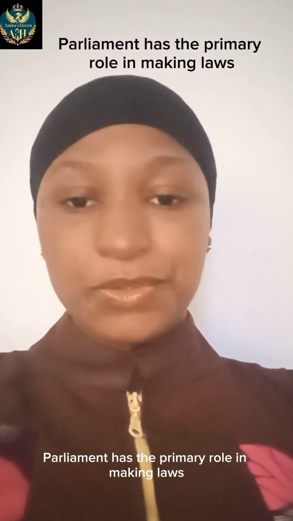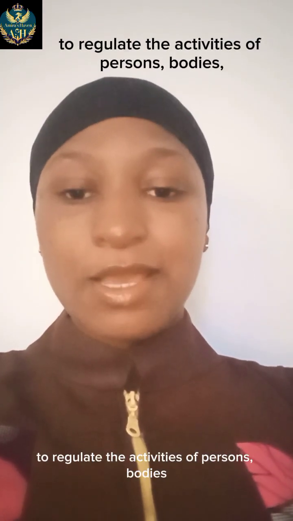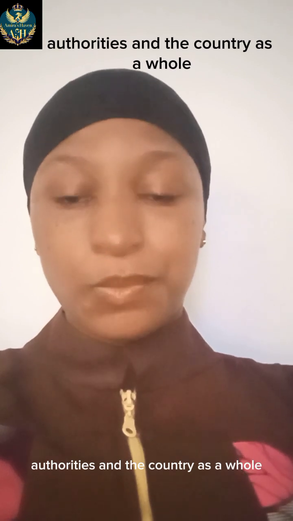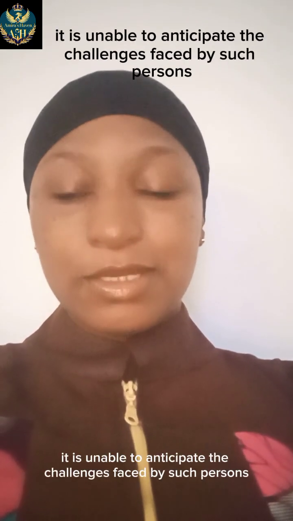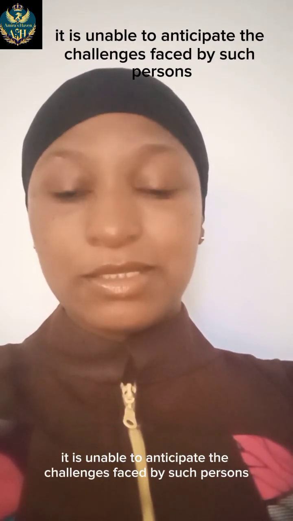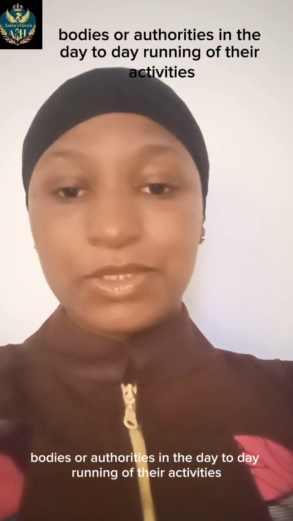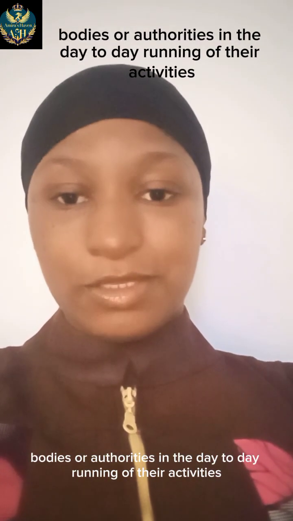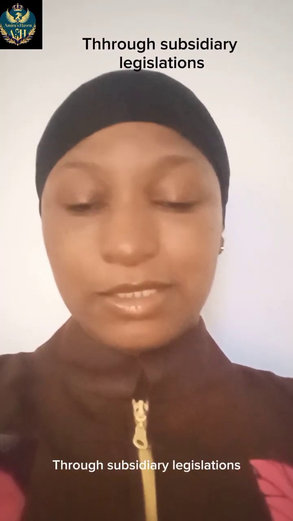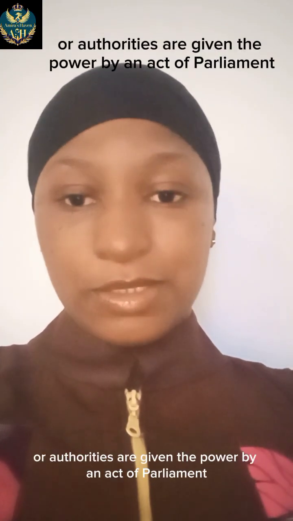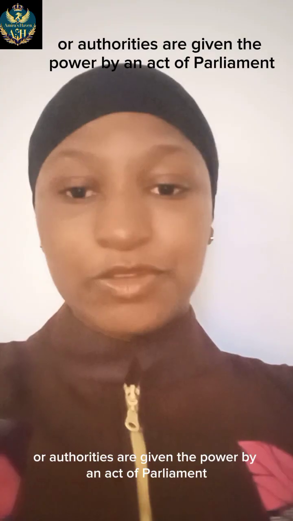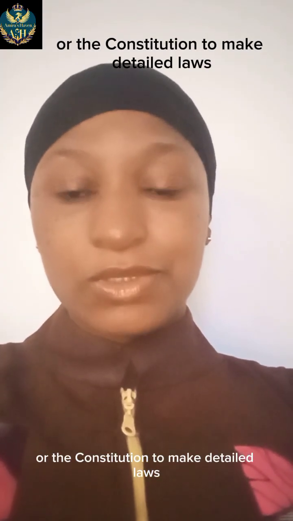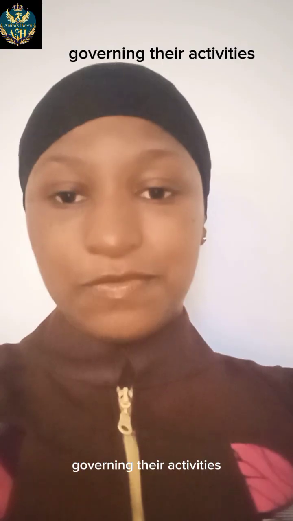Parliament has the primary role in making laws to regulate the activities of persons, bodies, authorities in the country as a whole. More often than not, it is unable to anticipate the challenges faced by such persons, bodies, or authorities in the day-to-day running of their activities. Through subsidiary legislations, such bodies, persons, or authorities are given the power by an Act of Parliament or the Constitution to make detailed laws governing their activities.